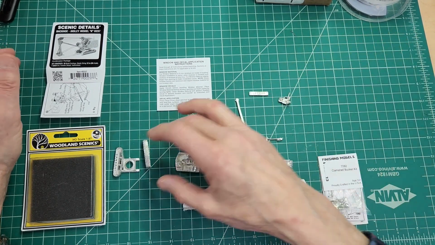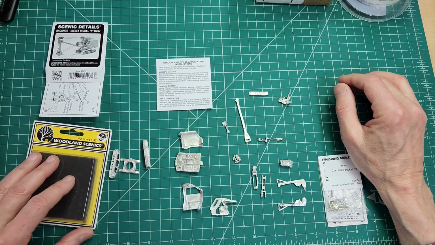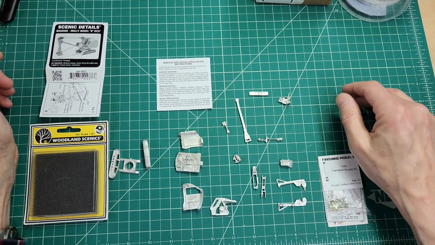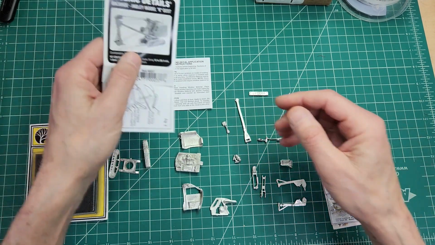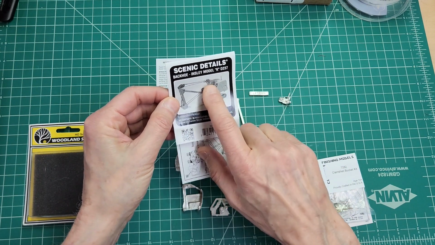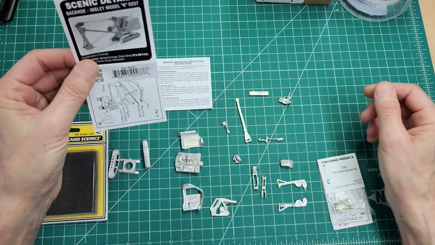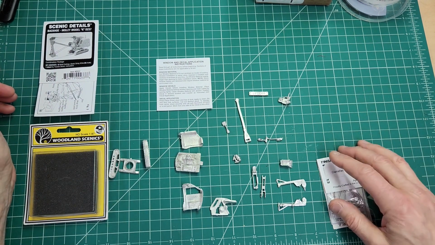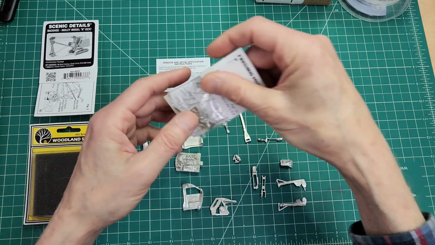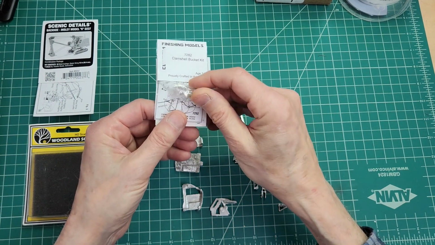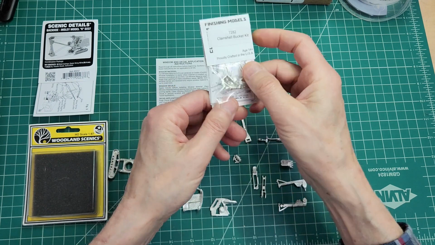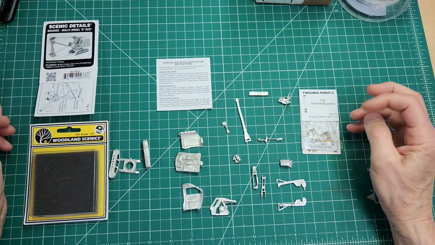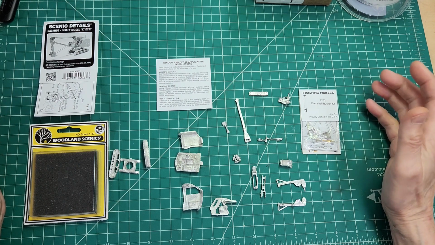And what you see here is a project that is going to be in an upcoming video. I haven't started it quite yet, but I unpacked it. It's the Scenic Details Inslee Model K backhoe. I think I may have mentioned earlier, I'm going to use this with a clam bucket, which I also have a kit that I bought for. And it will be used in the yard for cleaning out the ash pit and loading coal for the steam operation.